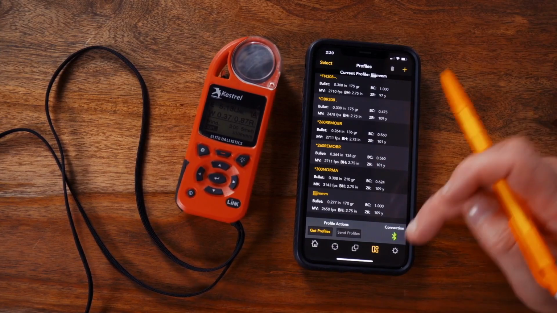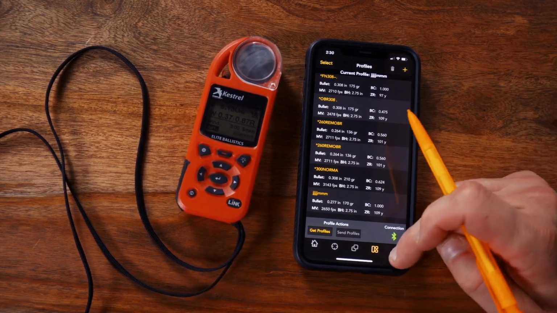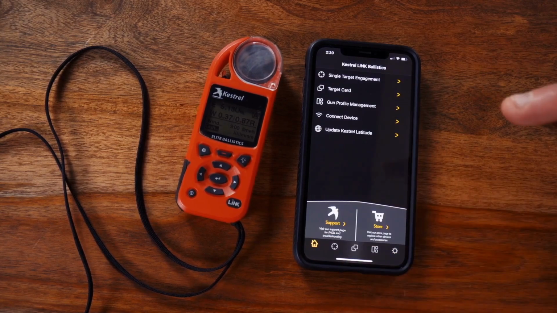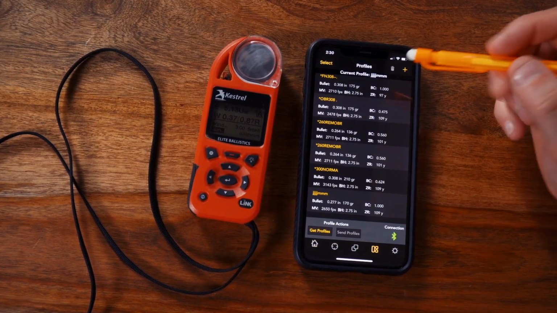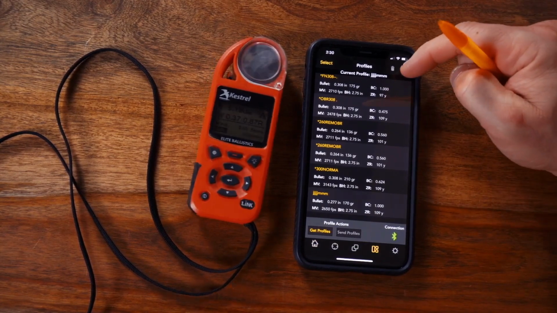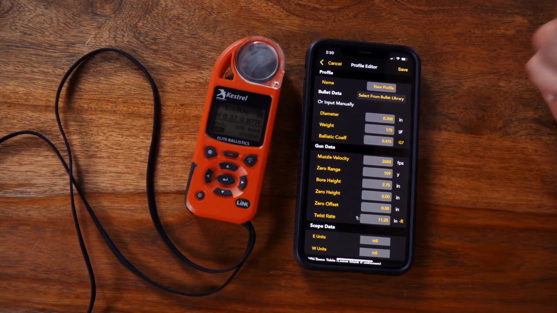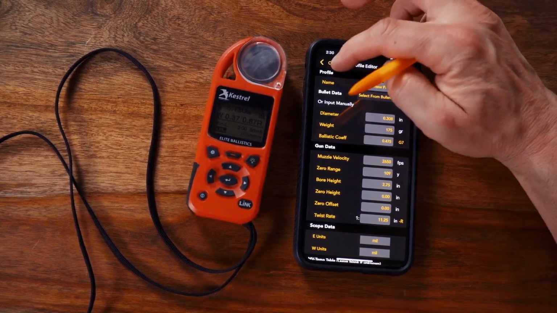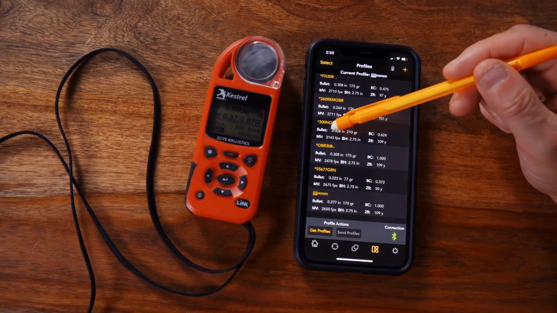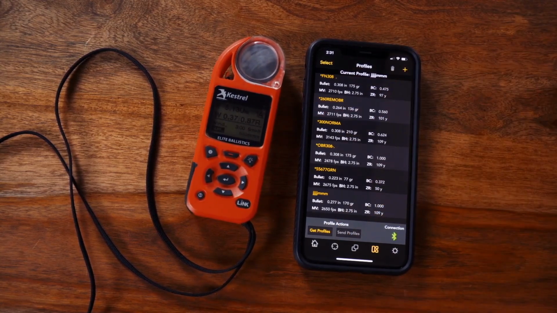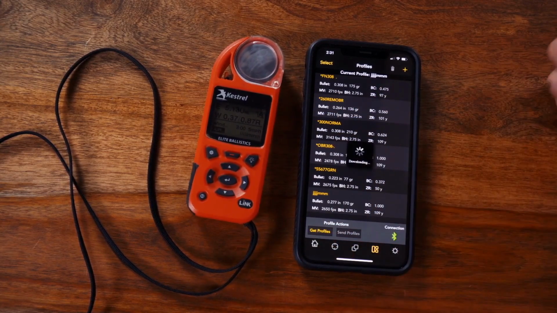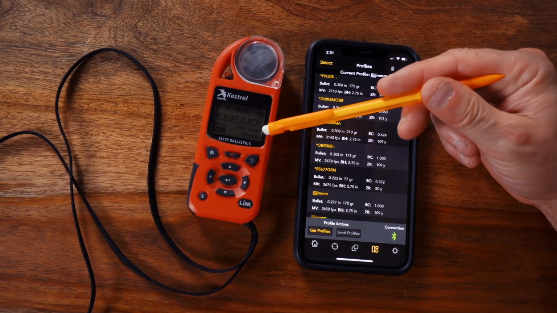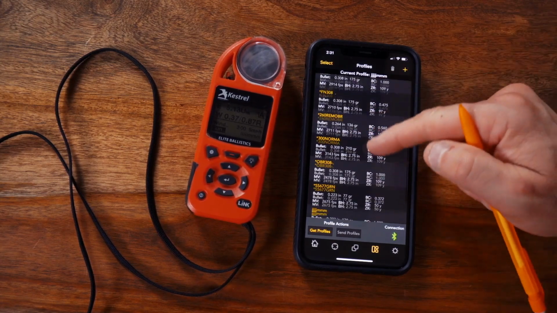Target card, gun data, settings, back. Okay, so now that's how you either build a gun in here the way I showed you by going plus, naming it custom drag or bullet library custom drag model, and then select, tag it, and then send it across. Or if I have profiles built in here, I can get profiles. And that will pull any profiles that are in here. It'll pull it back to the Kestrel.